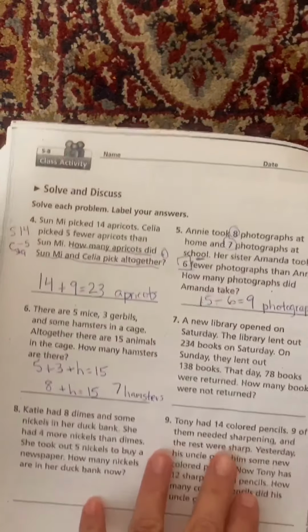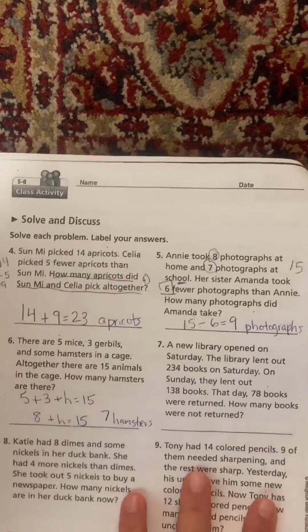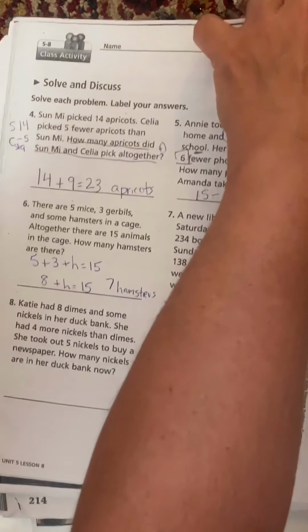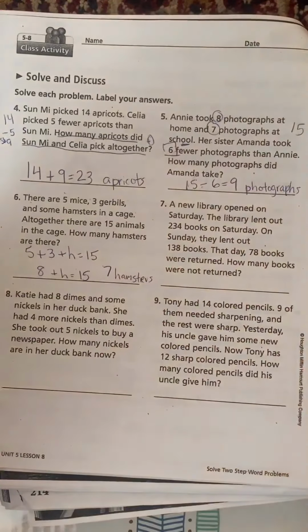All right, let's go to the back side. Solve and discuss. Solve each problem and label your answers. Sunmi packed 14 apricots. Celia picked 5 fewer apricots than Sunmi. How many apricots did Sunmi and Celia pick all together?